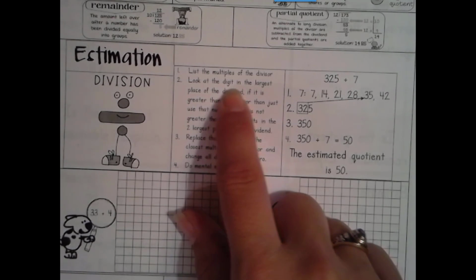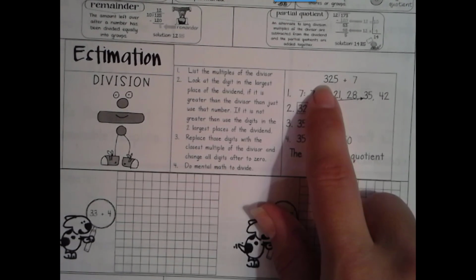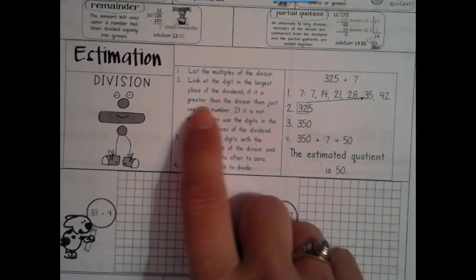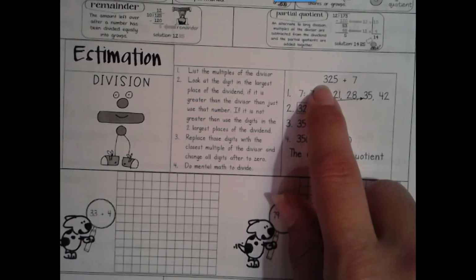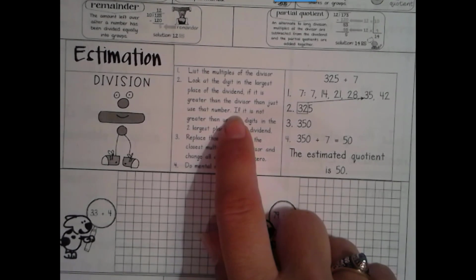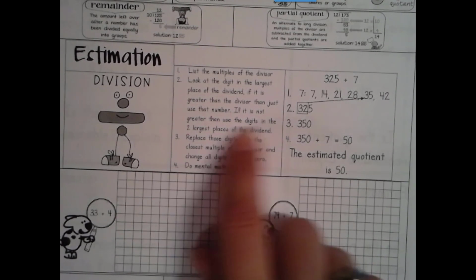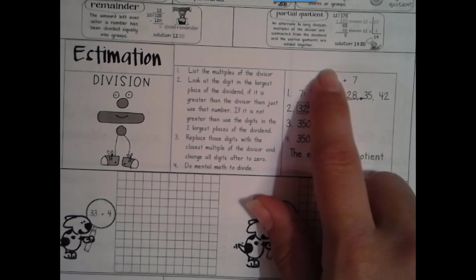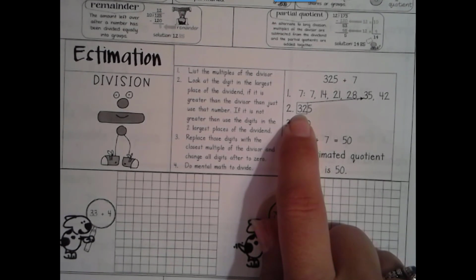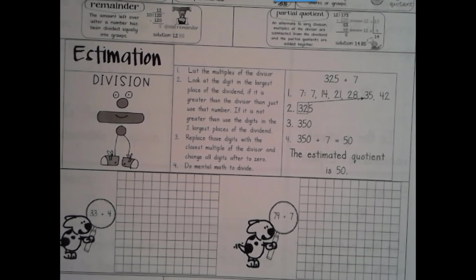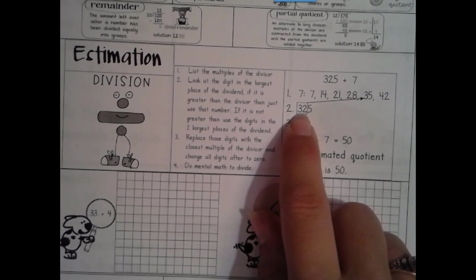Then we look at the digit in the largest place of the dividend. So the largest place is the hundreds place. We have a 3. If it is greater than the divisor, then just use that number. Is 3 greater than 7? No. If it is not greater, then use the digits in the 2 largest places of the dividend. So since 3 is not greater, then I'm going to look at 32. So that's what I have here. If the 3 were greater than our divisor, then we would just look at the 3. But it is not, so we're looking at the 32.